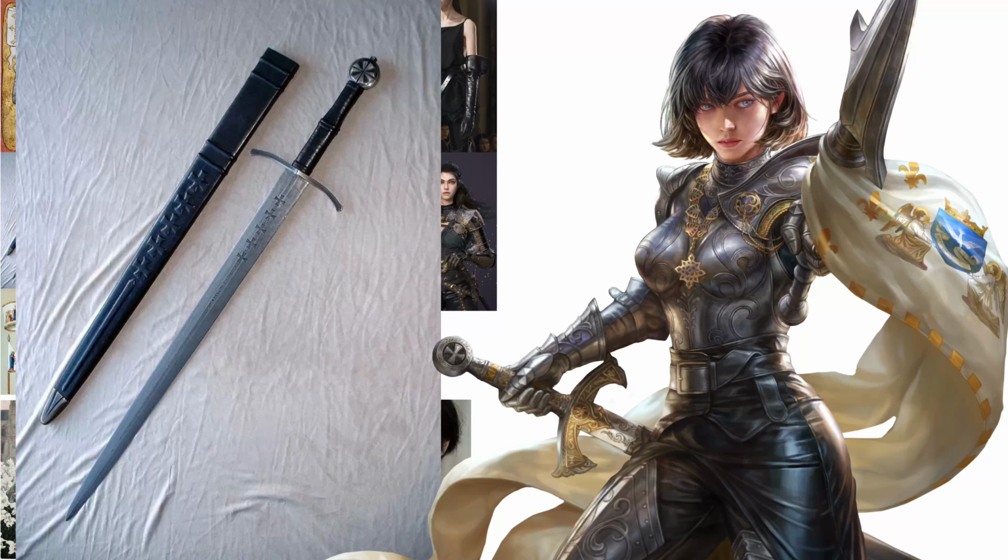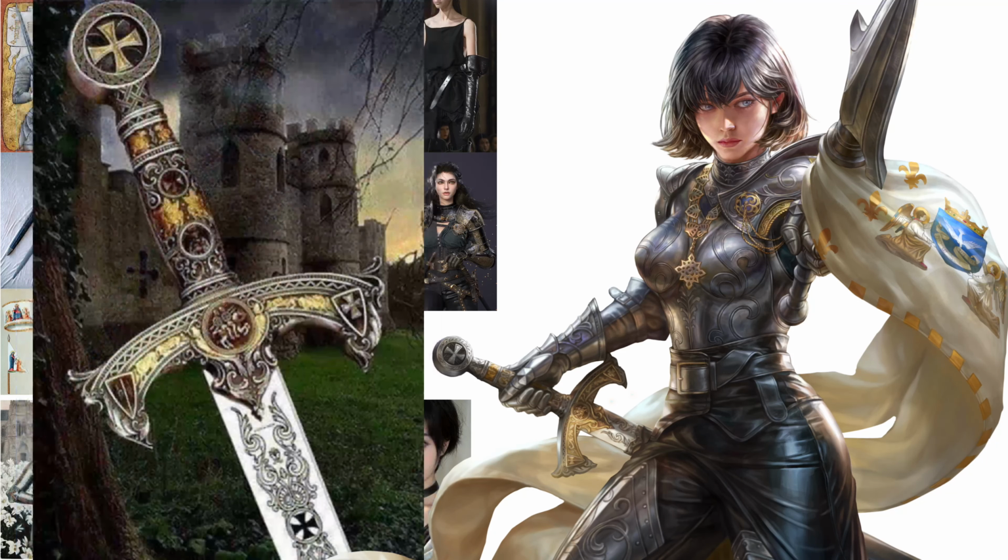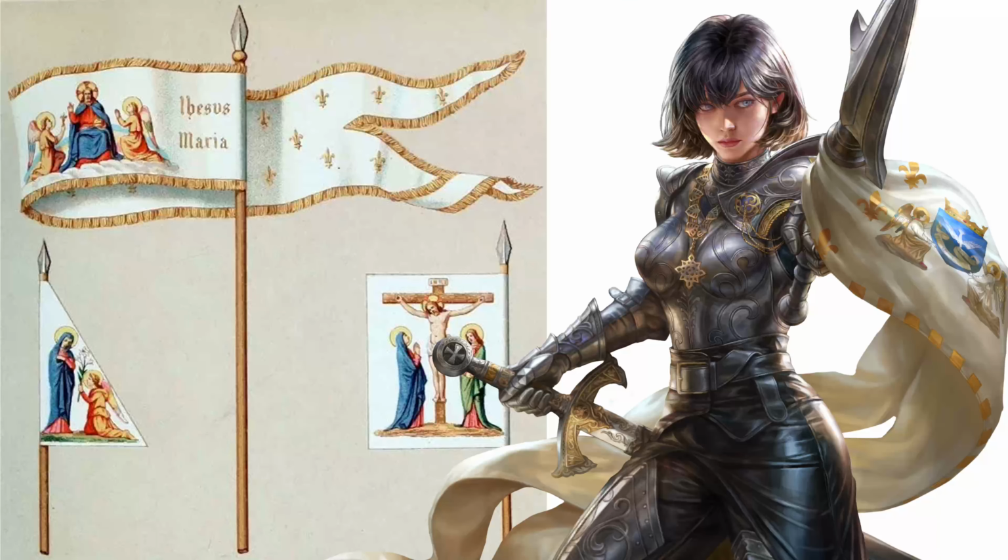Based on historical records of Joan of Arc, I included a sacred-looking sword similar to the one she might have used. Rather than showing her swinging a sword, I thought it would be more fitting to depict her wielding a flag and commanding the battlefield. I added a flag in the foreground and positioned fabric to flow behind her to make better use of space.